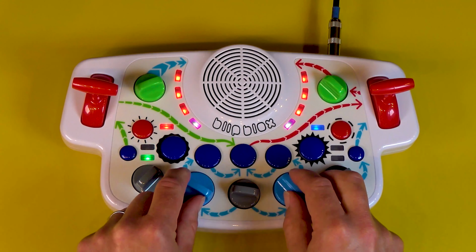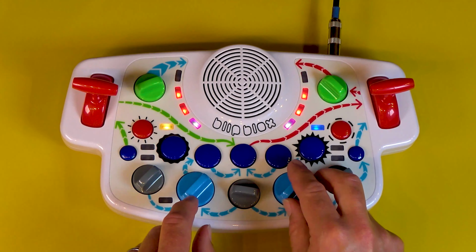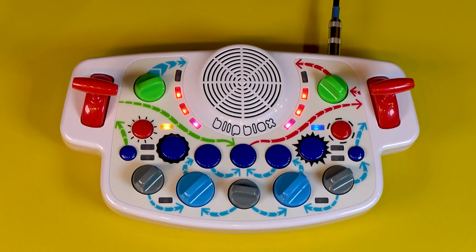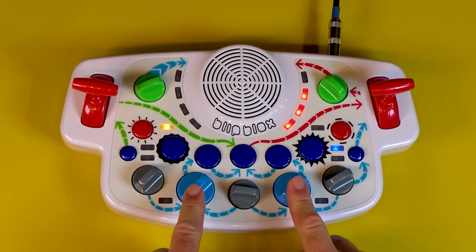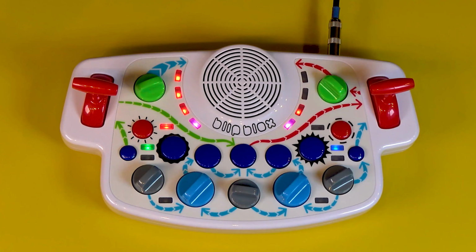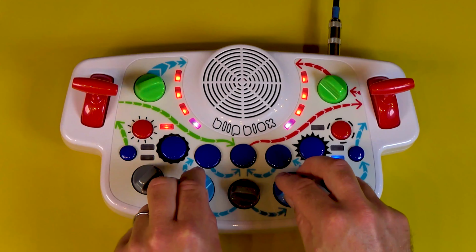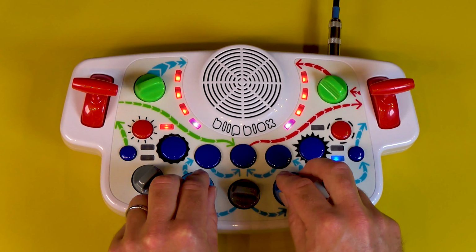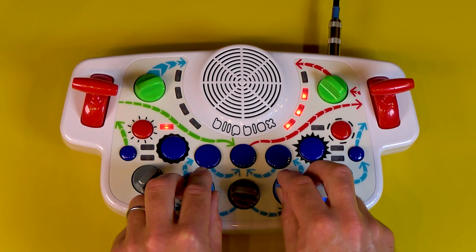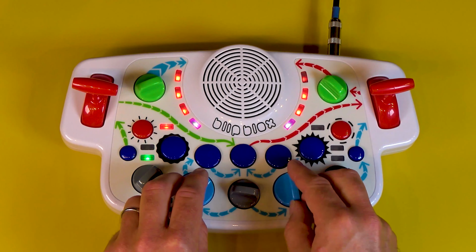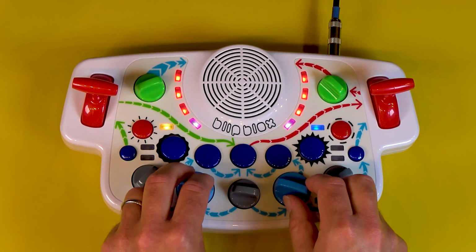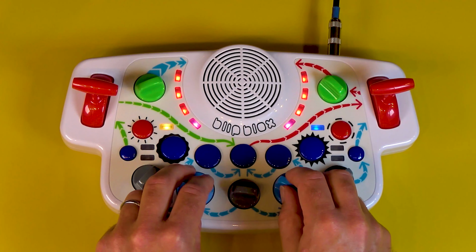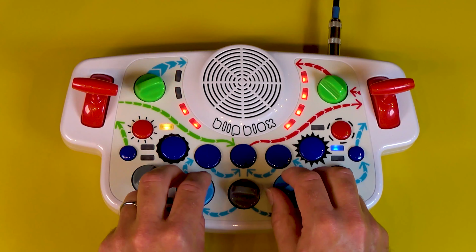The other tip here is with these big blue knobs. These are the modulation knobs, and these two knobs are most responsible for controlling the tone of the sound. So typically, if you rotate them clockwise, the modulation will increase and the sound will get a little bit crazier. If you turn them counterclockwise, it'll generally make the sound more mellow.